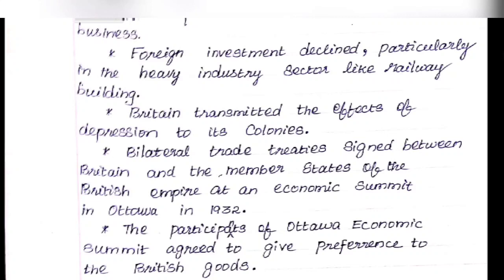Moreover, they signed bilateral treaties with the member states of the British Empire at the Ottawa conference, the economic summit in Ottawa, in the year 1932. All the participants agreed. What did they agree? We will give the first preference to British goods. That is the answer to this question: the Ottawa economic summit conducted in 1932.